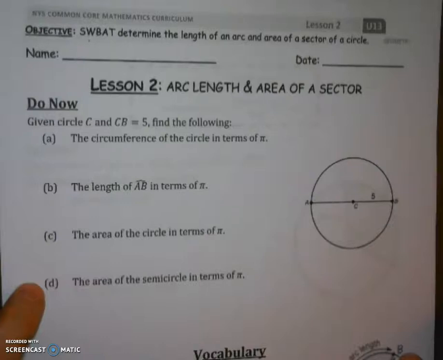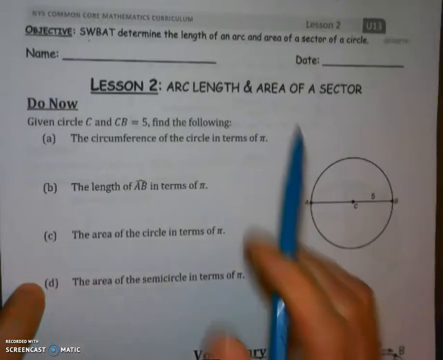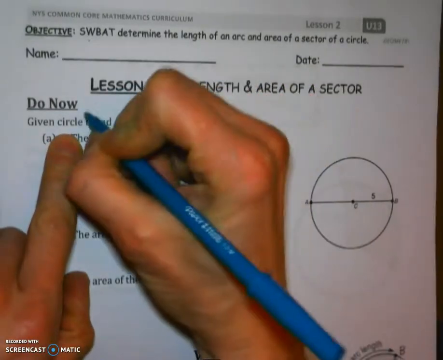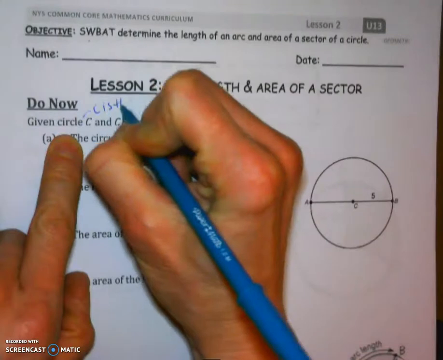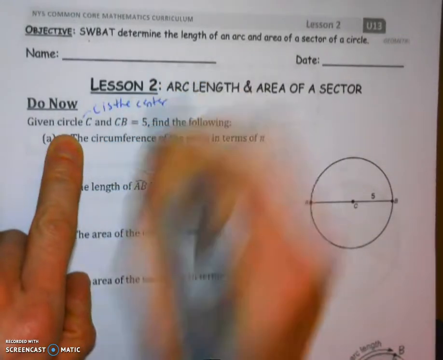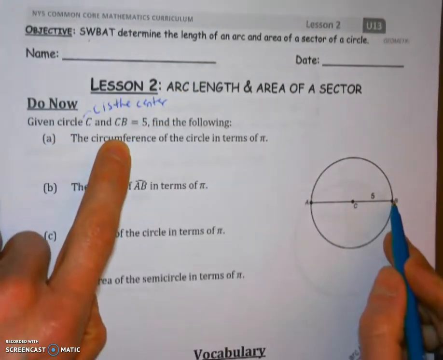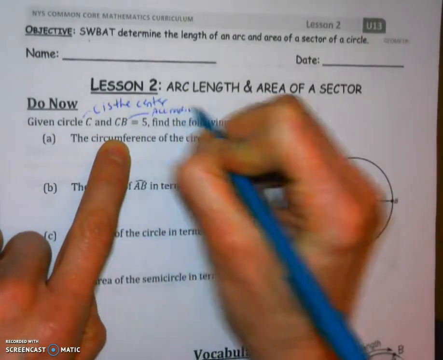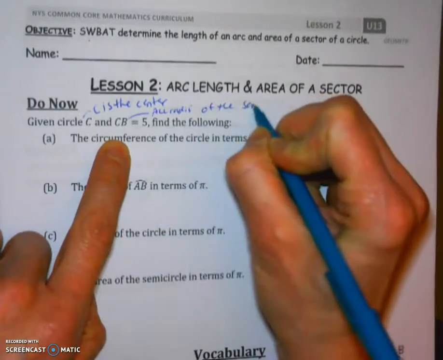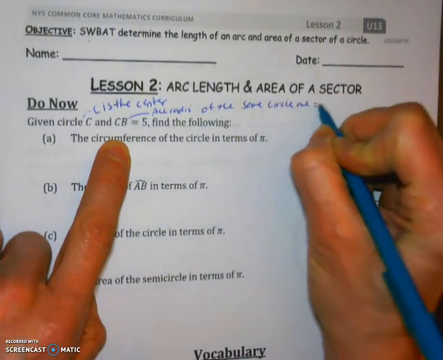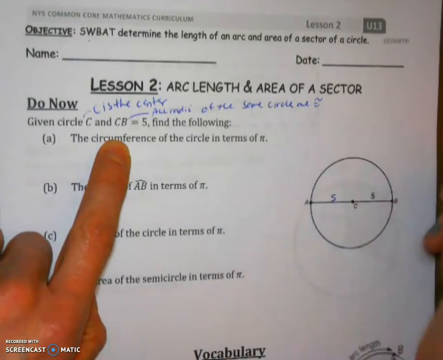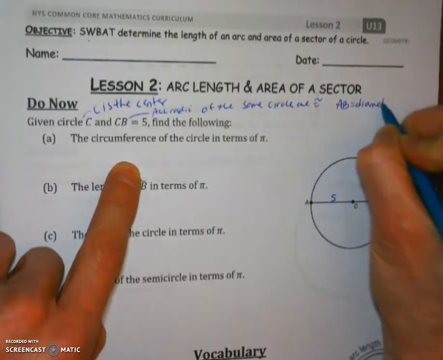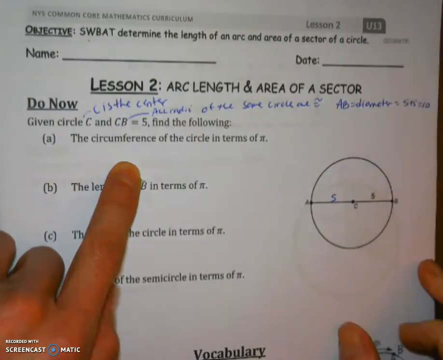Hello everyone, here's Unit 13, Lesson 2, Arc Length and Area of a Sector. Do now: given circle C, which means C is the center, and CB is equal to 5. Well, then CA is also equal to 5, because all radii of the same circle are congruent. It also means that a diameter is 5 plus 5, or 10 units long.